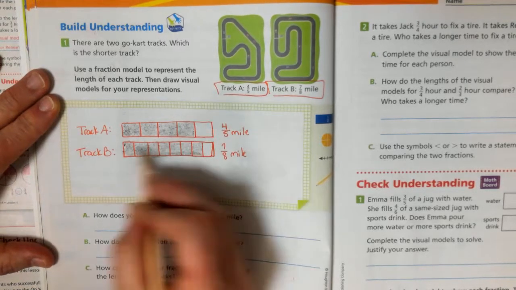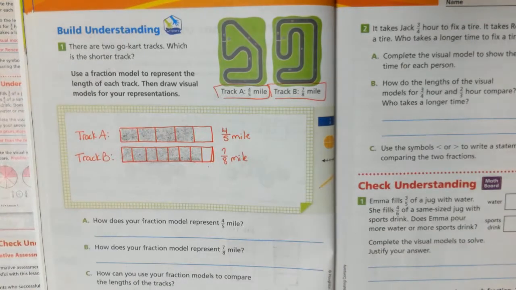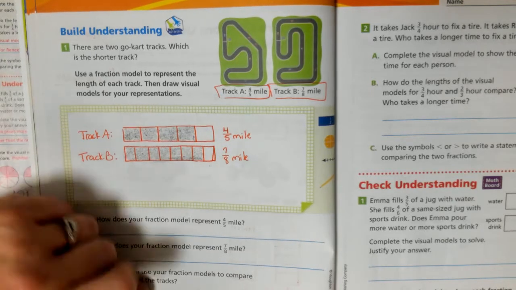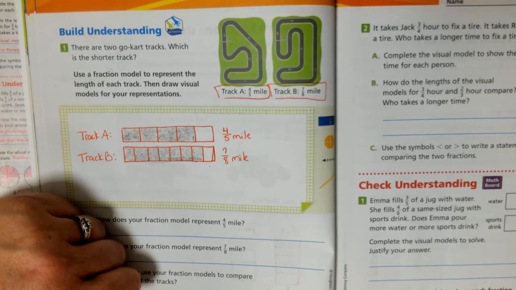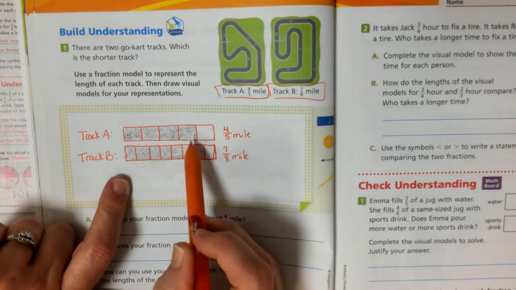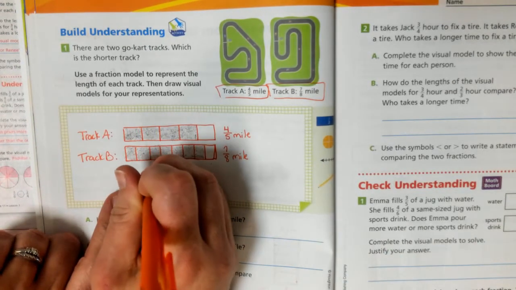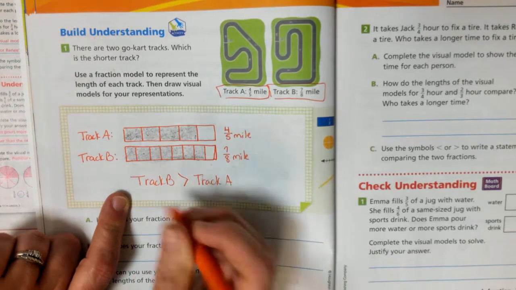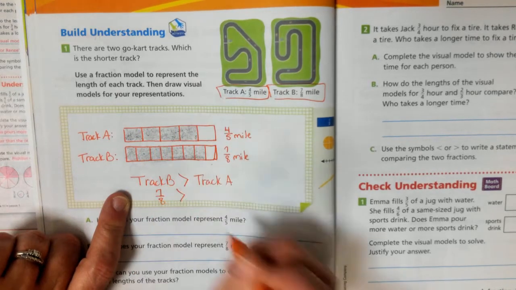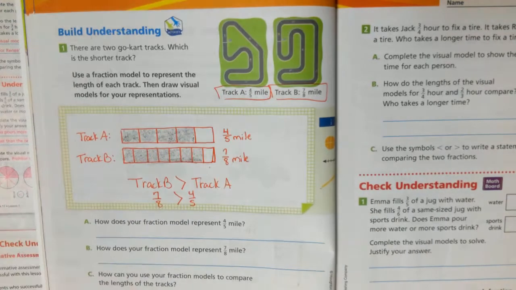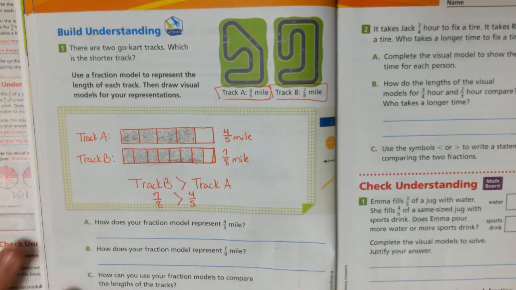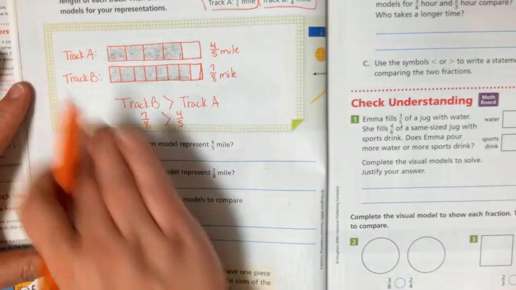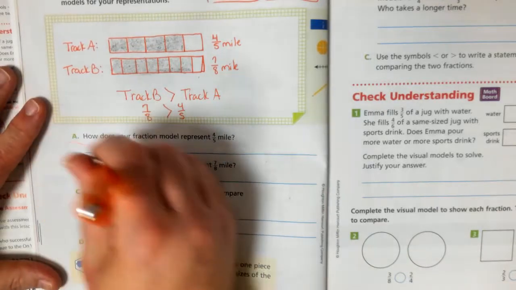Now this one's a little close, but we can see from our picture, look at our 7/8 is just a little bit longer than our 4/5. So we know that track B is longer than track A. So track B is greater than track A, which means that 7/8 is greater than 4/5. Okay? Now we're not going to write sentences for our answers because we just did all of this work up here in this box. Okay? So you can go ahead and cross that out.